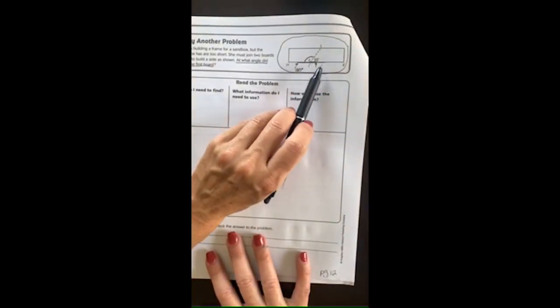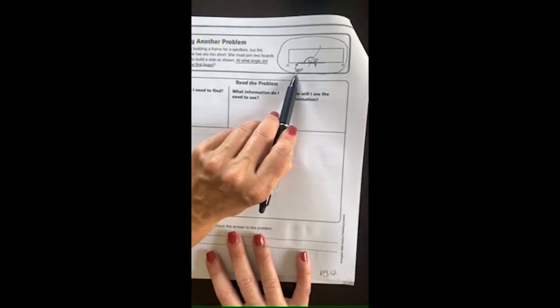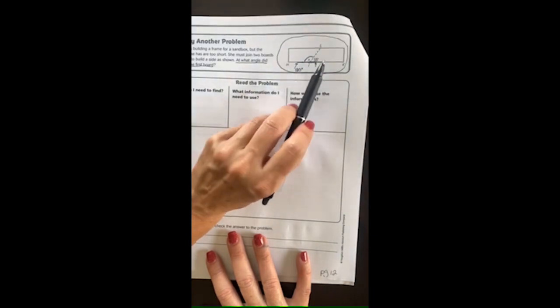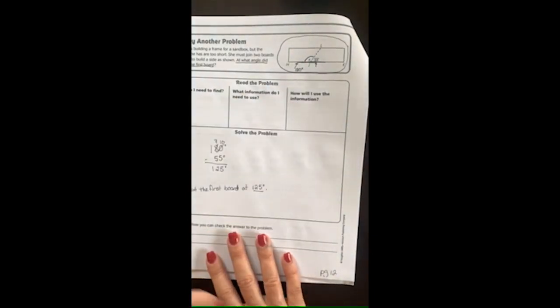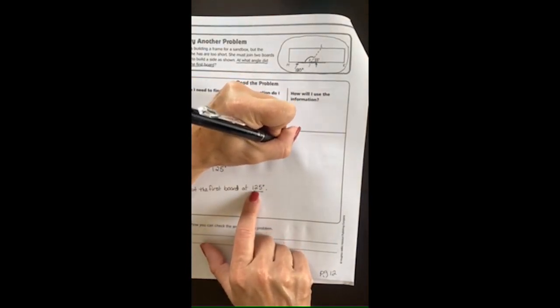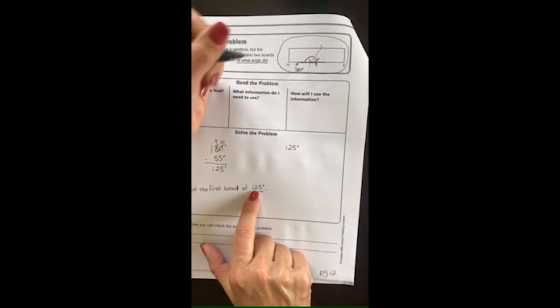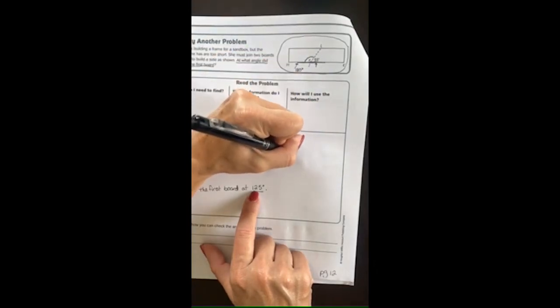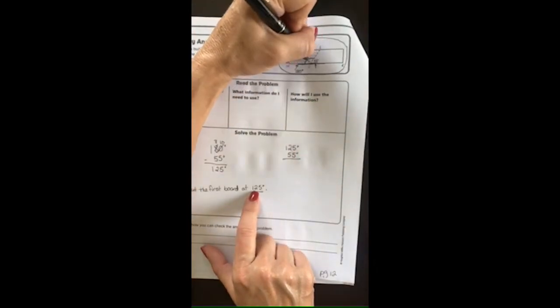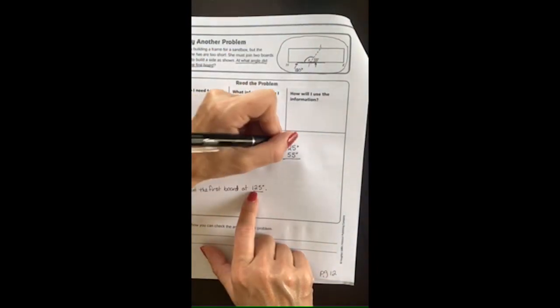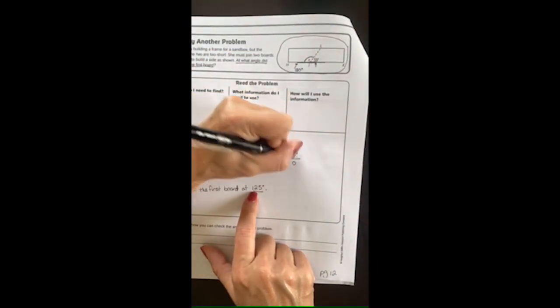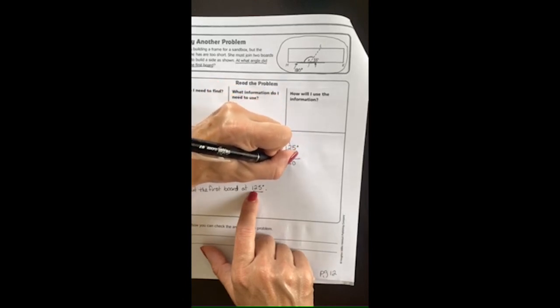At the bottom, it says, explain how you can check the answer to the problem. How could we check this? Well, looking back at the original information, we know she started with a straight angle, which we know is 180 degrees. And we know that she had 55 left after she made her cut. So we can take our answer, 125 degrees, plus the part she had left, the 55 degrees, these two pieces, and see if they add up to the 180 that she started with. So 5 plus 5 is 10. 5 plus 2 plus 1 is 8, and 1. So when we check it, we get 180.